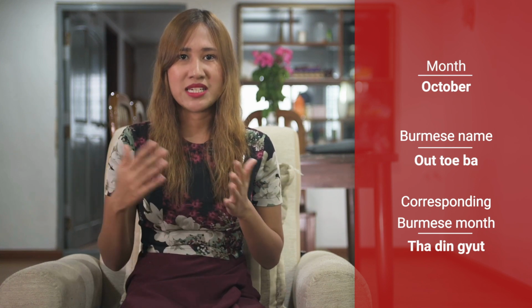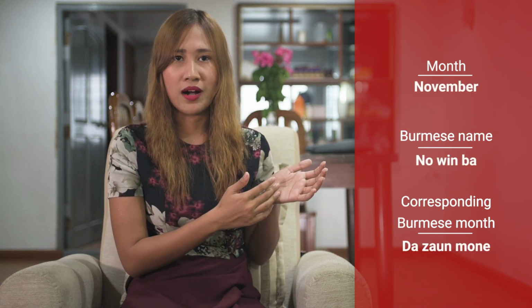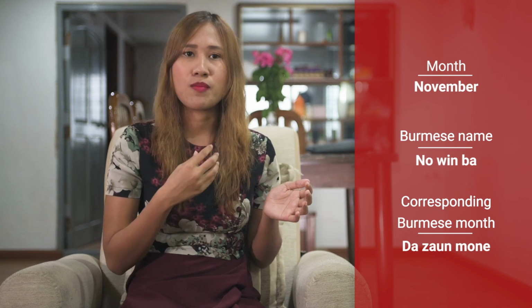In Burmese, the lunar month is Tadingyut. And the 11th month, November. We say November in a Burmese accent, and in Burmese, the corresponding month is Tazaungmon. For December, the 12th month, the Christmas month, we say December in a Burmese accent, and the corresponding Burmese month is Natdaw.